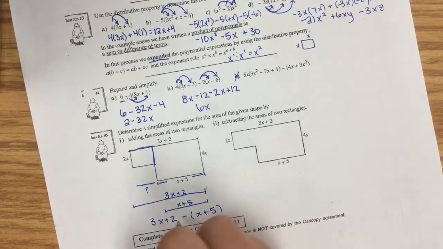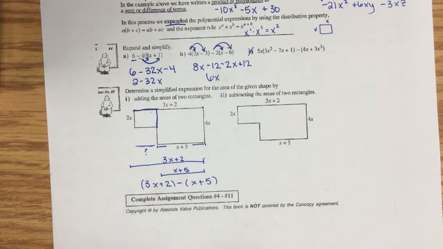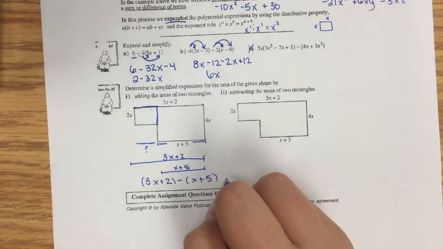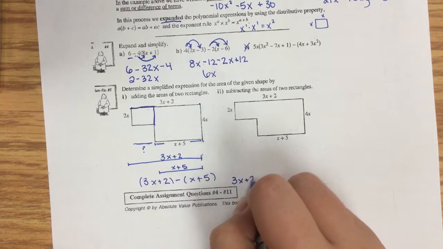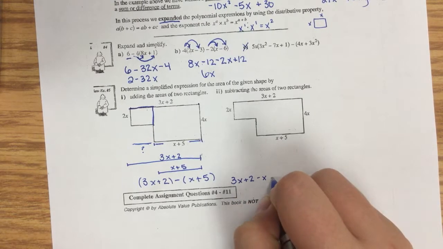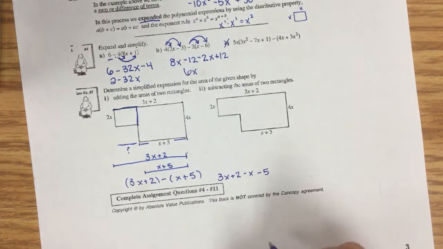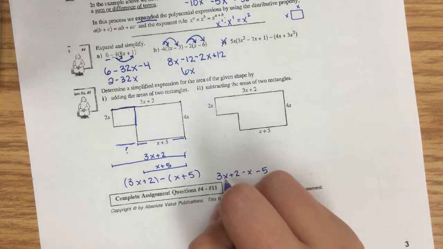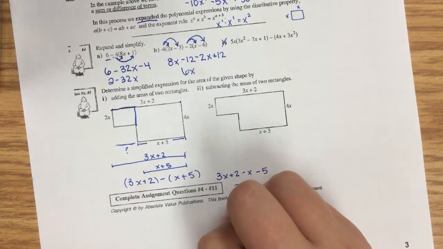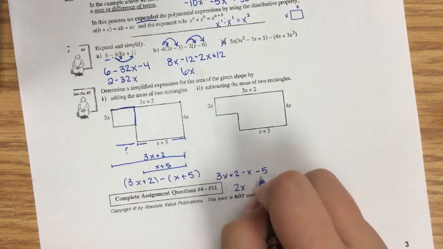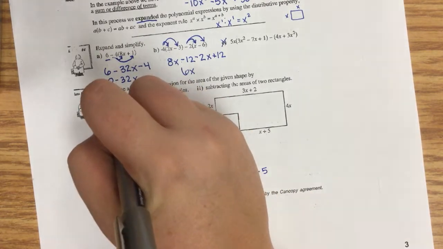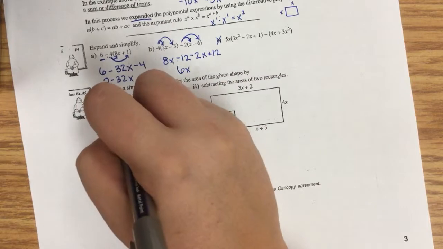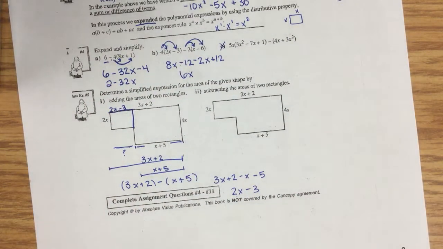I can put it in brackets if you'd like. 3x plus 2 subtract x plus 5. We're going to have to subtract each term. So I'm going to get 3x plus 2 subtract x, subtract a positive 5. Got to collect my terms. 3x minus x makes 2x. 2 minus 5 is minus 3. So this little piece is actually 2x minus 3.